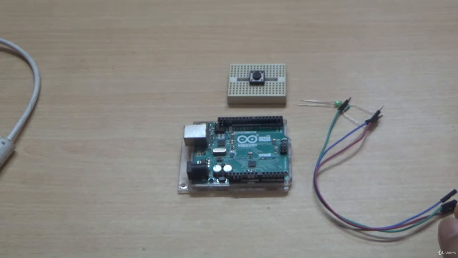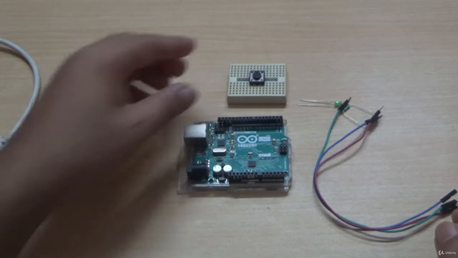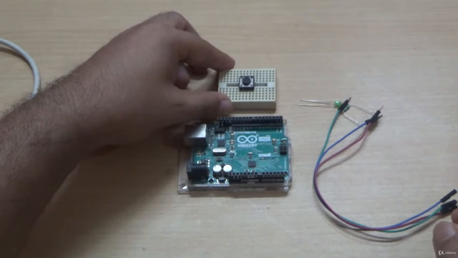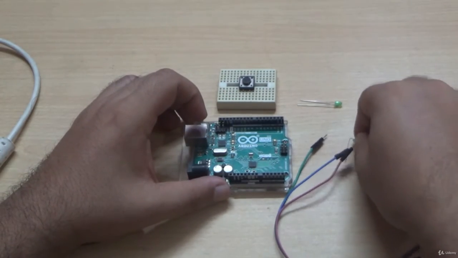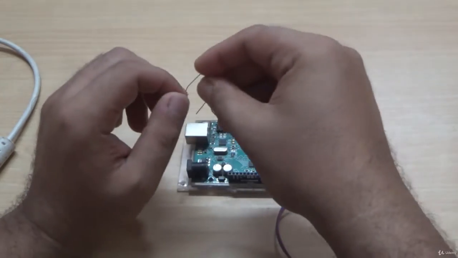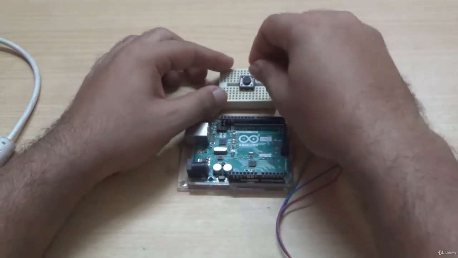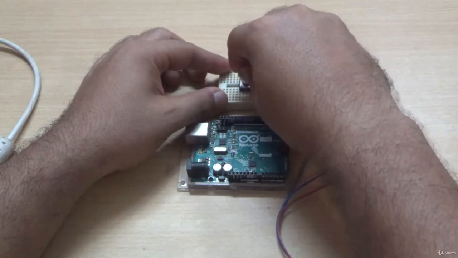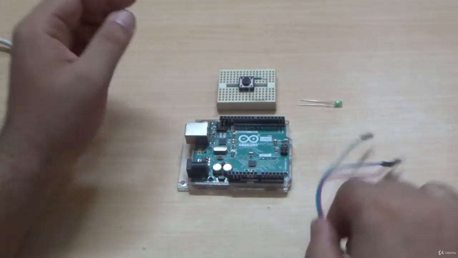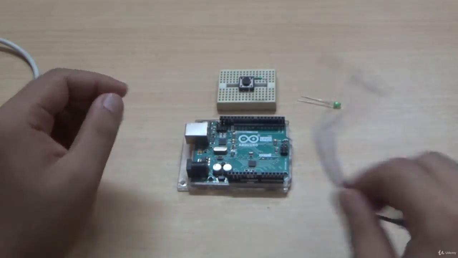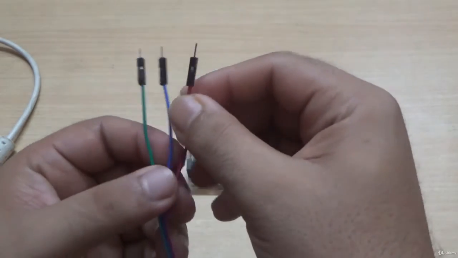So I have placed the button in my breadboard. Now I'll make a pull down configuration. Here I am connecting the resistor with one side of the button, and these are 3 jumper wires.